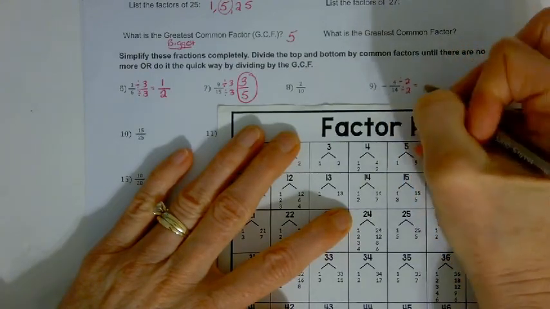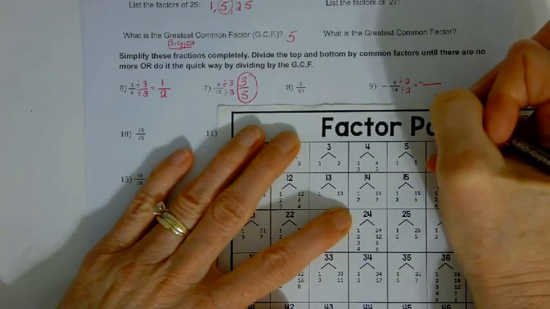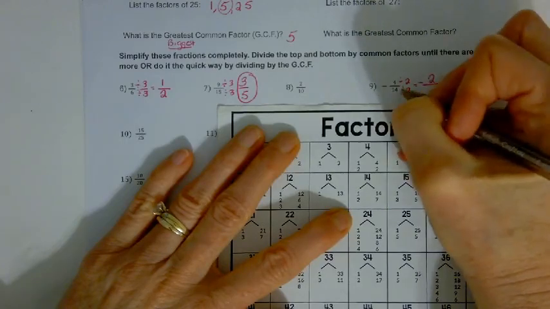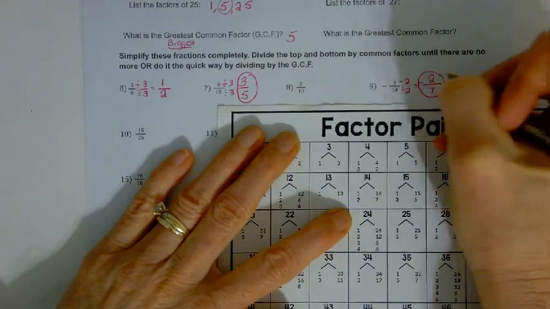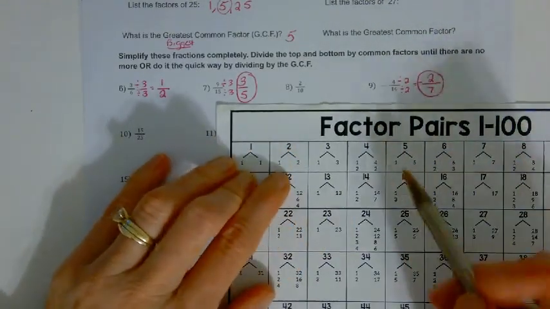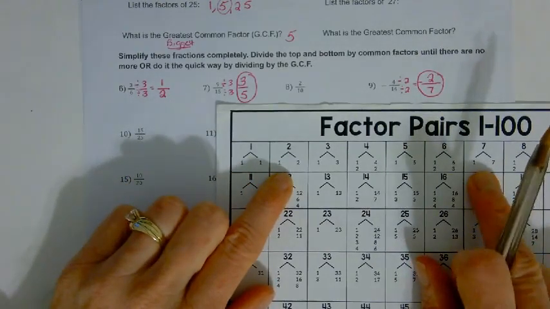There's a negative here. You're going to need to just rewrite that negative somewhere, okay? Now, 4 divided by 2 is 2, and 14 divided by 2 is 7. So there's my simplified fraction, and there's no more common factors. 2 and 7 have no more common factors. And again, don't count 1.